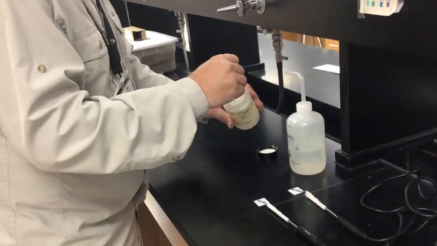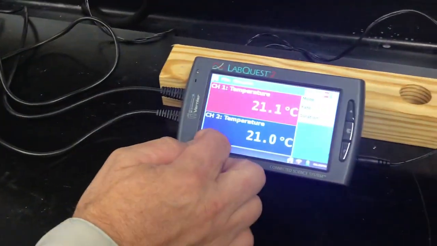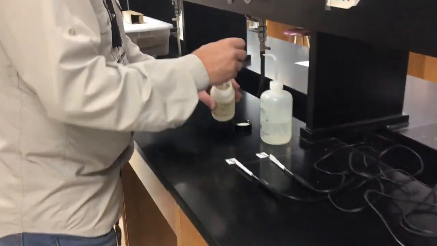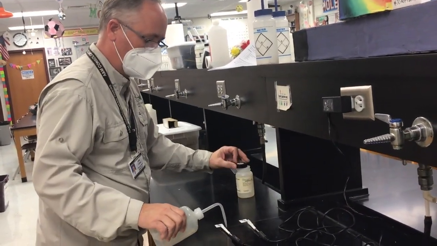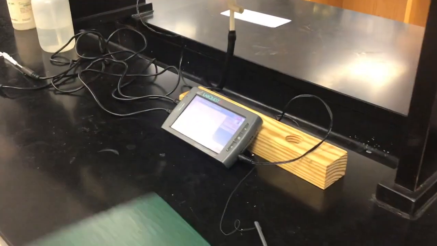But I'm going to put a little bit of methanol. Actually, let's hit the start key first. Let's hit start. We'll start taking our data, and then I will put a little bit of methanol on that one, and put a little distilled water on this one. And we'll go take a look at our data for that 3-minute or 180-second span.